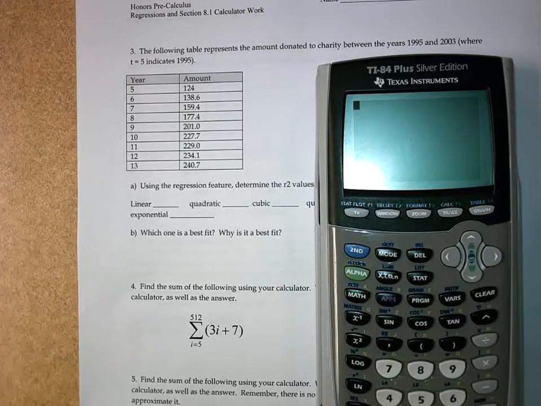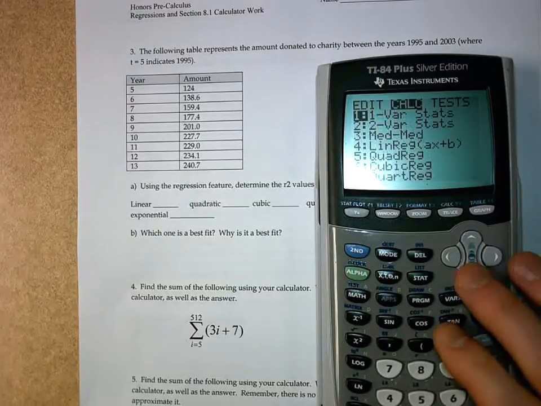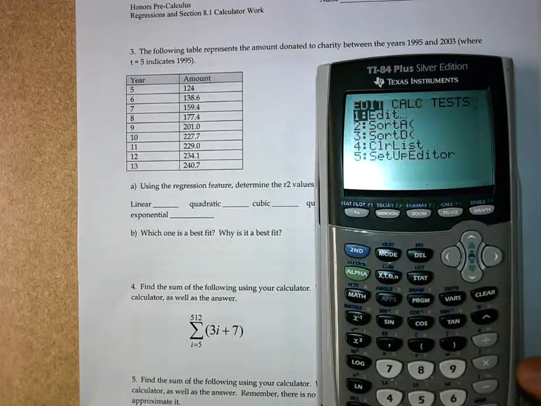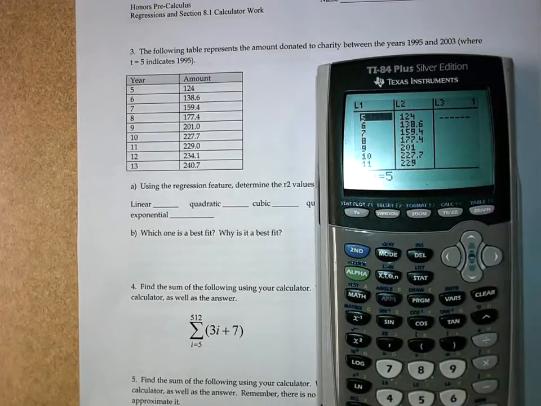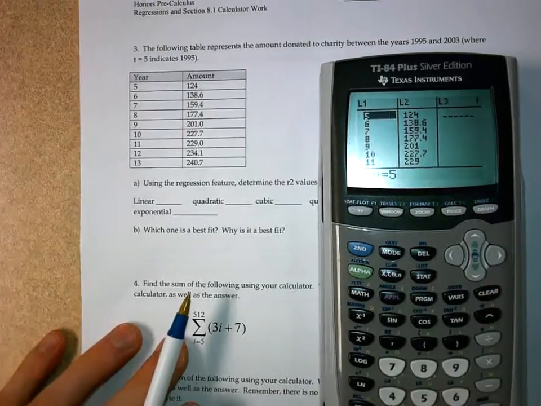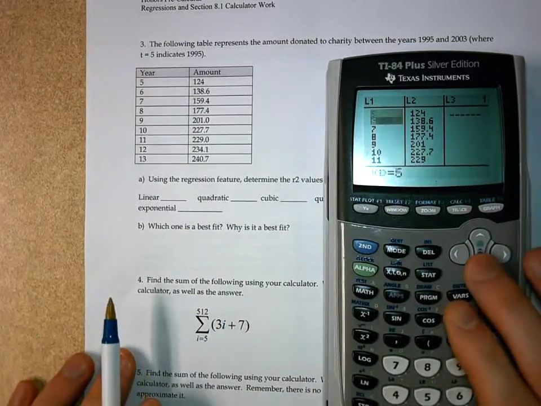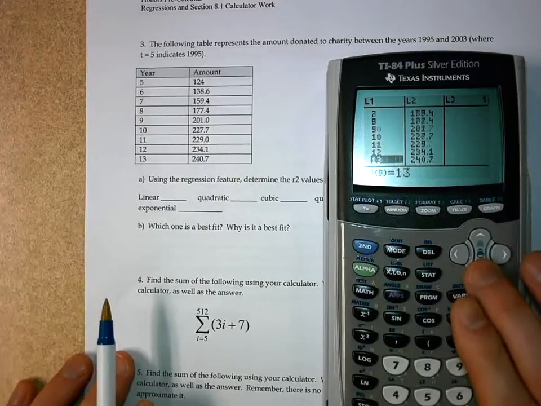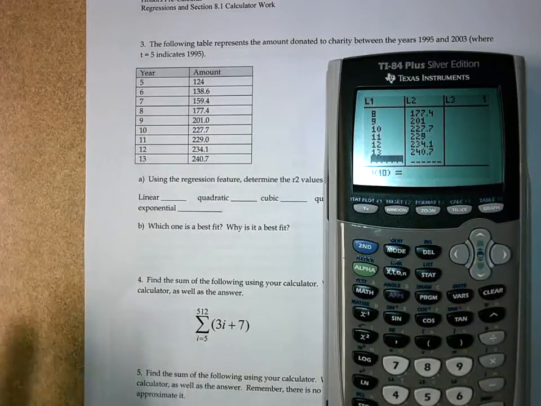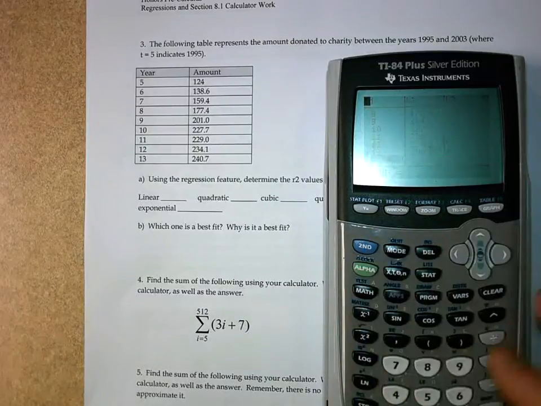So I want to know, using the regression feature, determine the R2 values for each of those so we know which one is going to be the best predictor or the best fit. So let's just start by going through these. So we'll go to Stat Edit, and you can see I've already typed in my values here for this table. And we want to double check just to make sure we've got the same number of values in both L1 and L2, which we do.